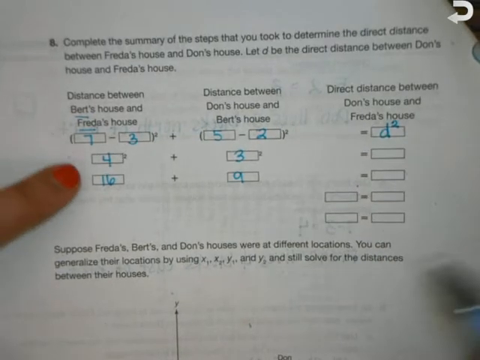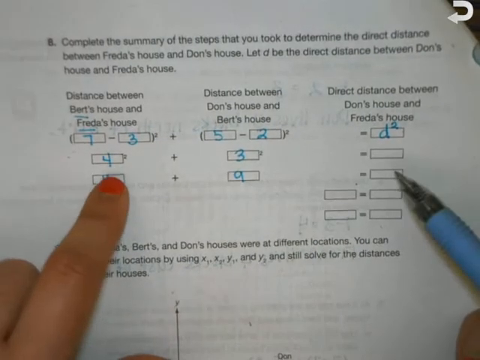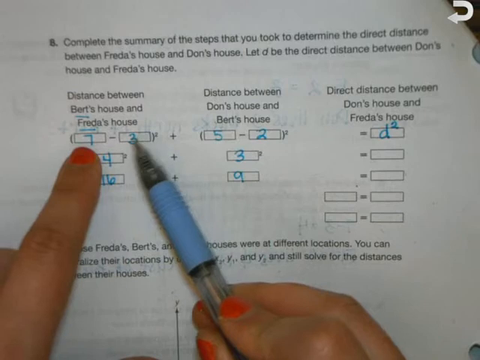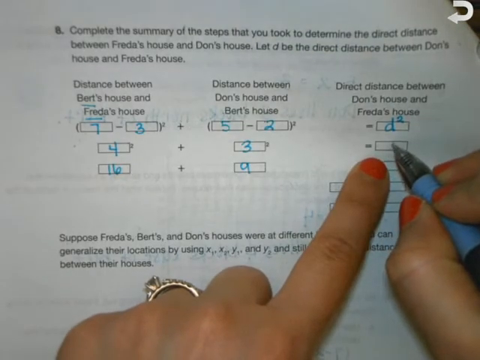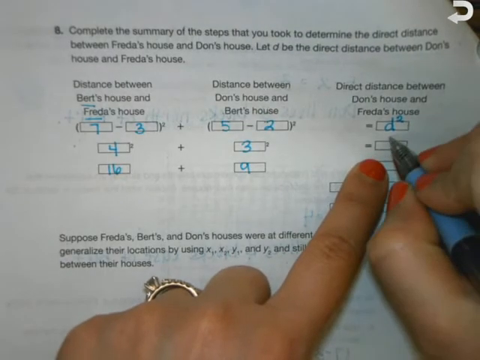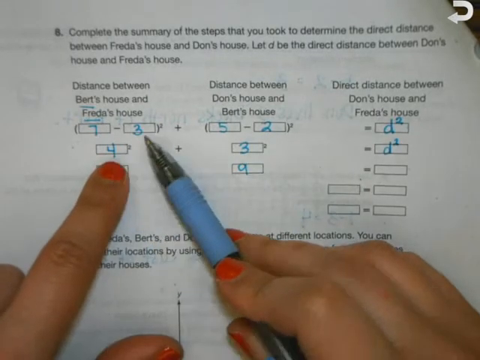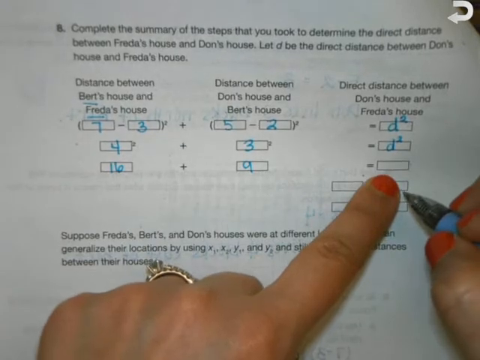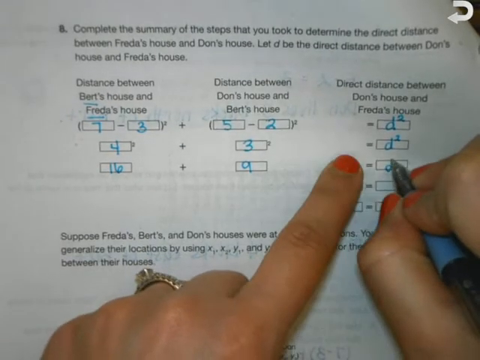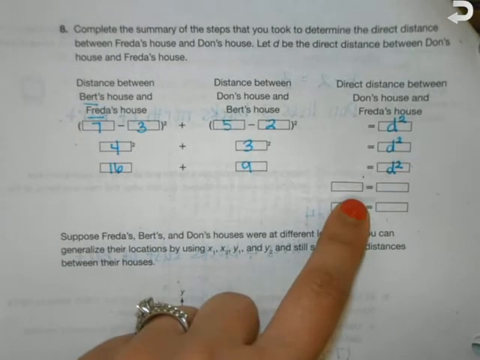So if we go down a step, we simplified the 7 minus 3 into 4 and the 5 minus 2 into 3. Did we do anything to the d squared yet? No, so bring it down. Then when we simplified the 4 squared and the 3 squared to get 16 and 9, did we do anything to the d squared there? No, so bring it down again.